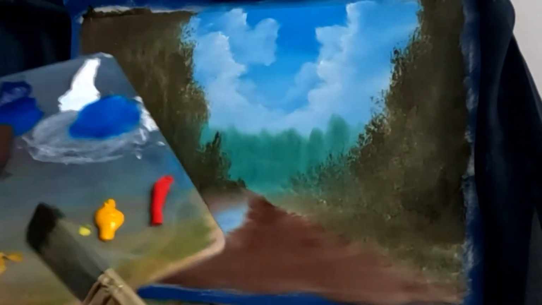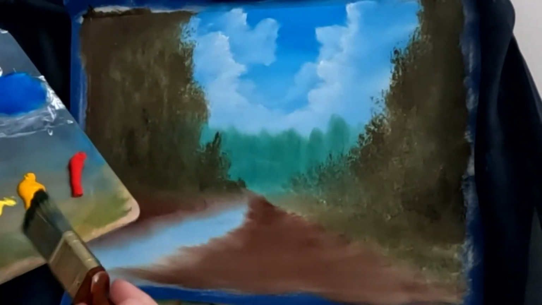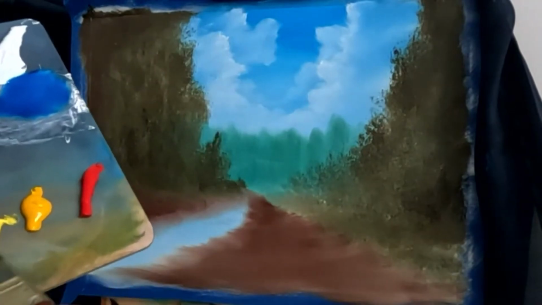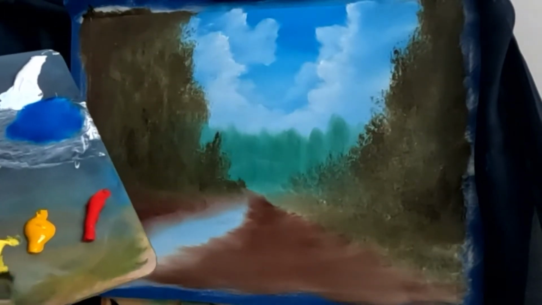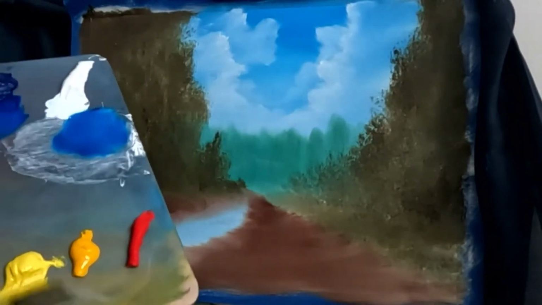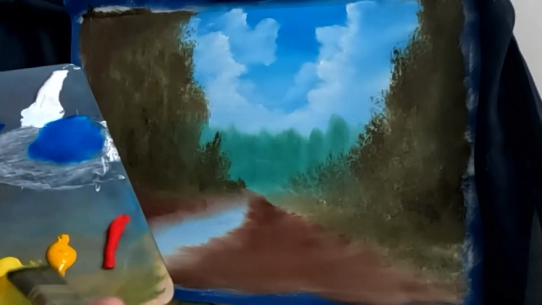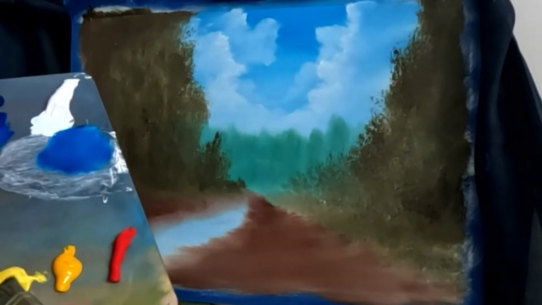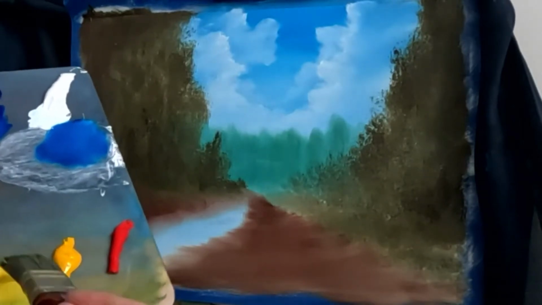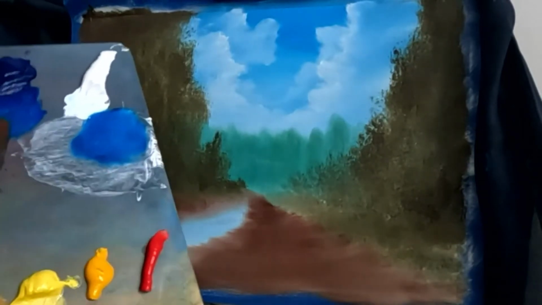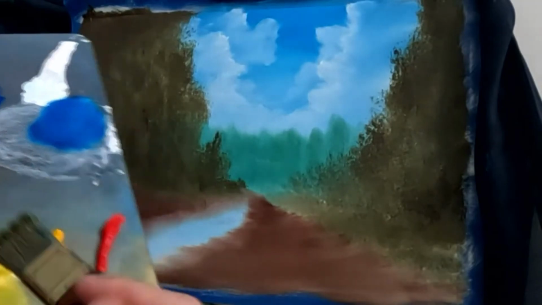Alright, let's do some highlights. Let's start with ochre. Let's see. Actually, I'll start with the yellow. We'll just go in strong. And I've got this green color on here already, so it's going to be a little bit dull. And I don't have to add any thinner, like liquid white or any of that, because this is already very, very thin paint.